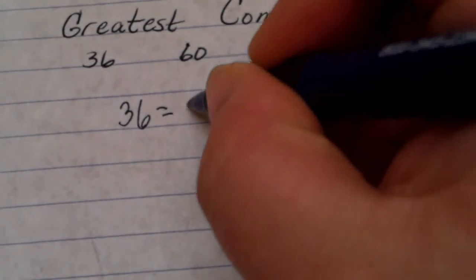Now let's take a look real quickly at the difference from that with a greatest common factor. Now the greatest common factor, we start out the same way by factoring.